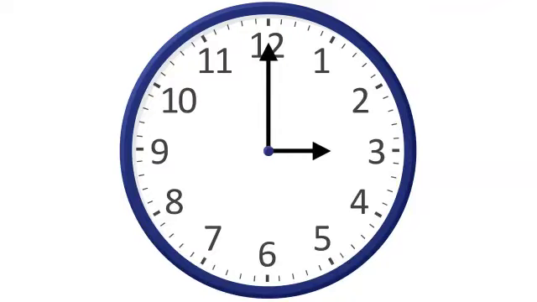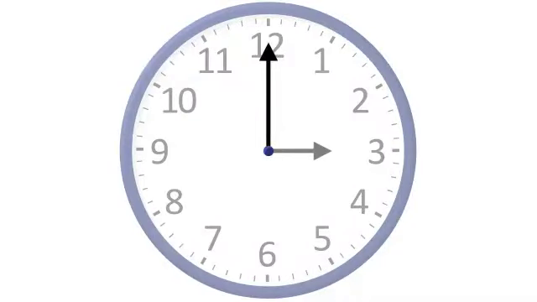Take a look at the hands on this analog clock. Desmond, which number is the minute hand pointing to? The 12. Super! Whenever the minutes are both zeros, the minute hand will point straight up at 12, like it is here. All the clocks in this lesson will be like this. So all of these times will end in o'clock, like 1 o'clock, 2 o'clock, 3 o'clock, and so on.